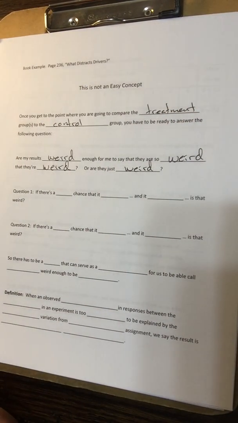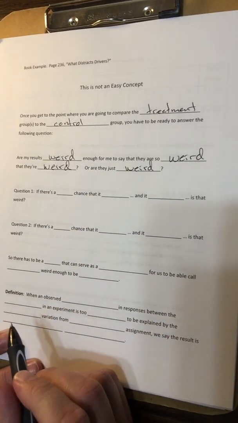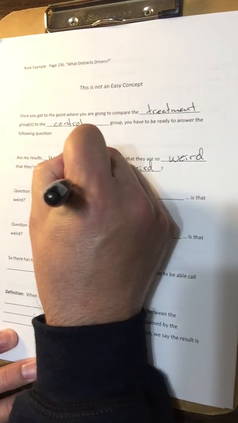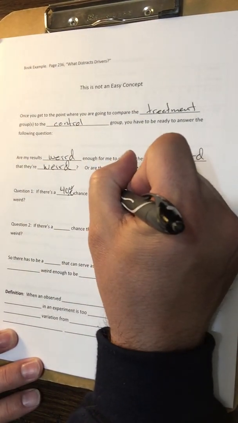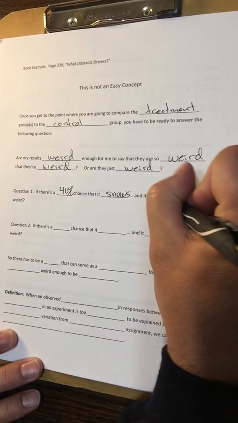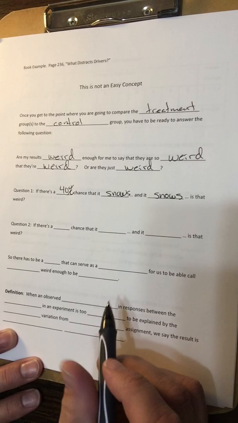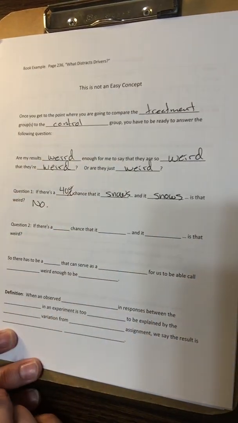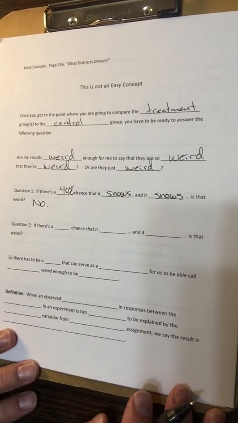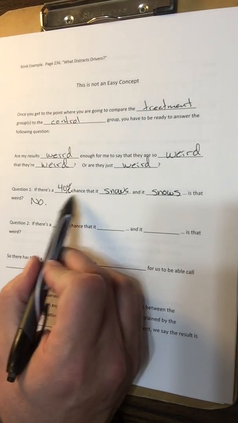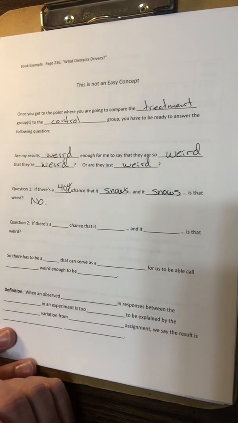Now, that's the conversation we had about, are you surprised if there's a 50% chance of rain and it rains versus is there a 5% chance of it rains? That's the difference. We're getting at that concept right there. So question number one, if there's a 40% chance that it snows, instead of rain I went with snow, and it snows. There's a 40% chance and it happens. Is that weird? I'm going to say no. It's not likely. It wasn't supposed to happen, but there was a pretty good chance that it might happen. So if it happens, I'm not that surprised.